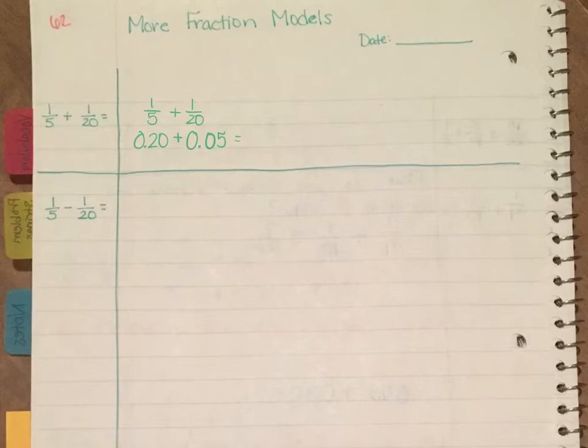So 20 cents plus 5 cents equals 25 cents. We know that 25 cents is the same as what fraction? Look back in your notes if you don't remember and write it here.